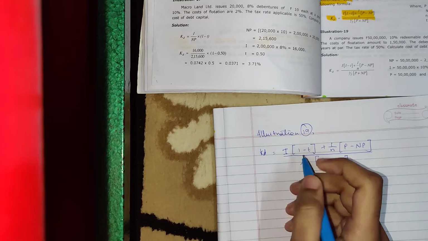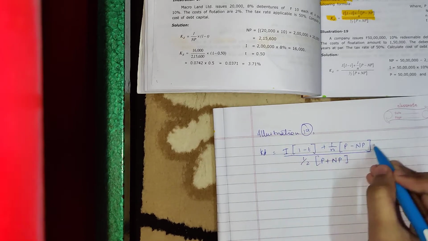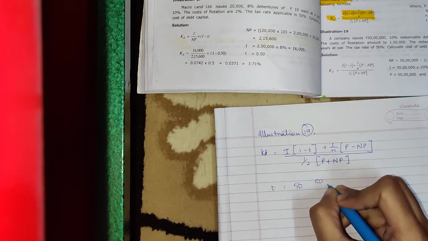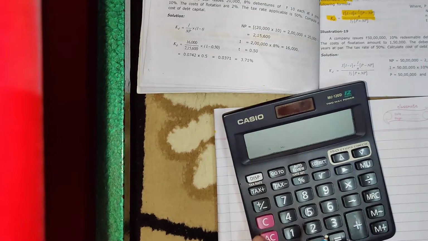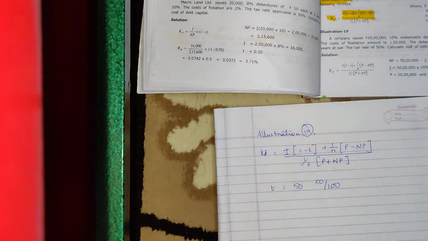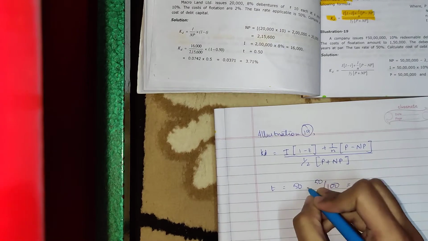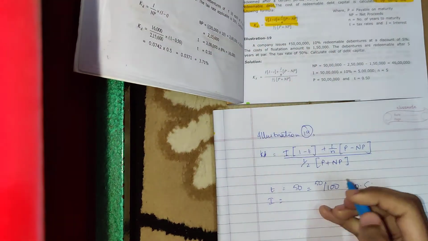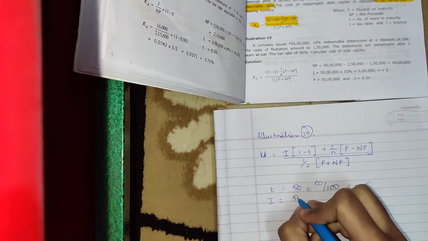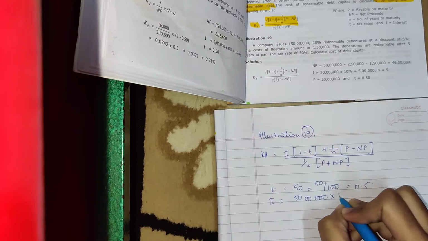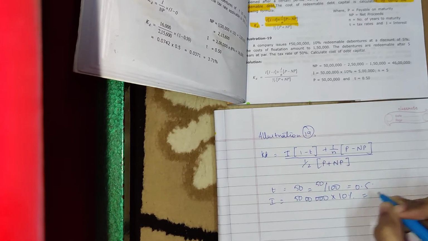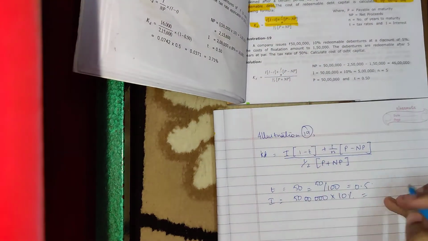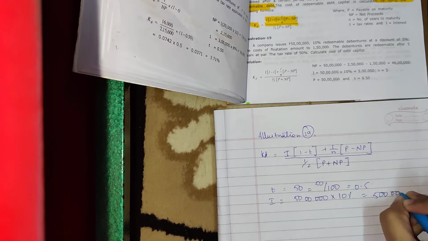Now what you have to calculate: T is already there. T is nothing but 50%, that is 50 divided by 100, which will give you 0.5. Now the calculation of your interest. The company is issuing 50 lakhs 10% redeemable debentures, so that is 50 lakhs into 10%, which is 5 lakhs. So your I is 5 lakhs.